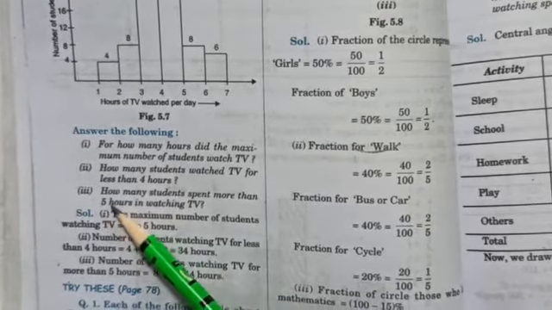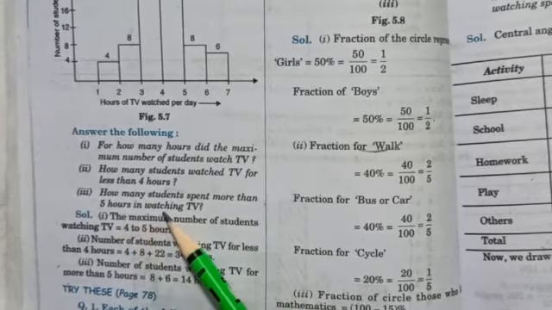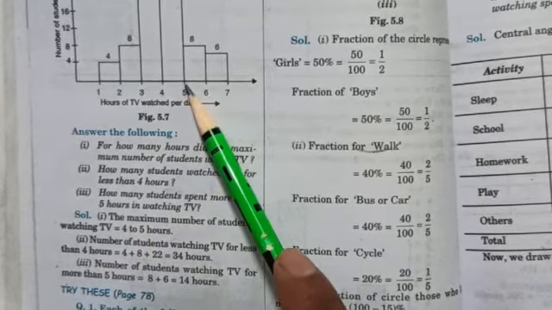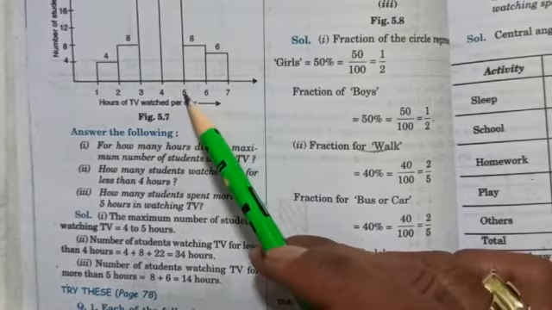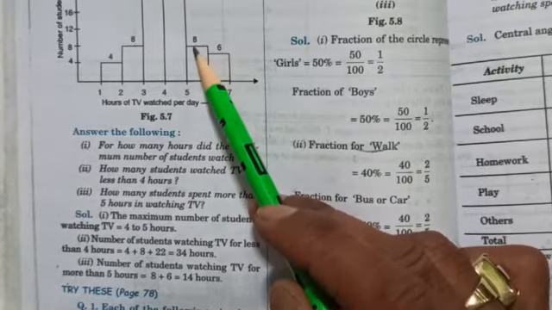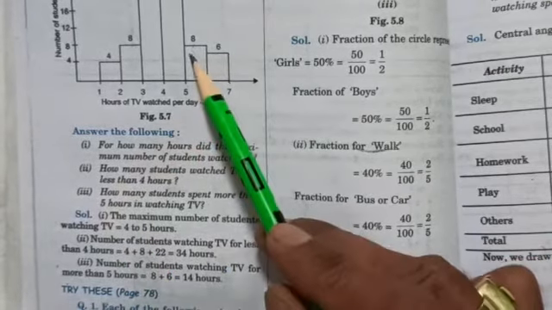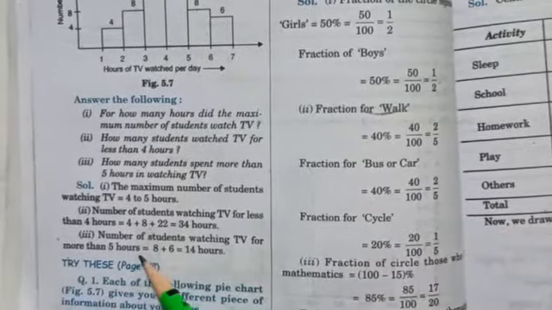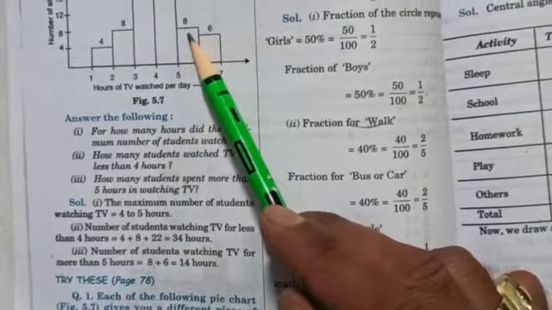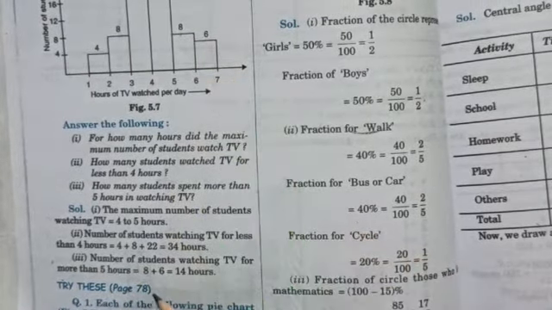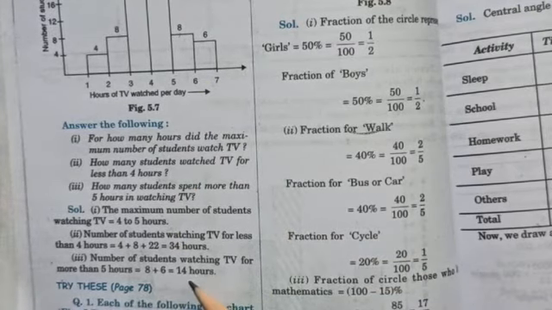Now Roman number 3. How many students spend more than 5 hours in watching TV? Here is 5 hours. More than 5 hours means 6 and 7. From 5 to 6, here is 8. From 6 to 7, here is 6. So to answer this, we have to add together 8 plus 6. The number of students watching TV for more than 5 hours is 8 plus 6, which is 14.